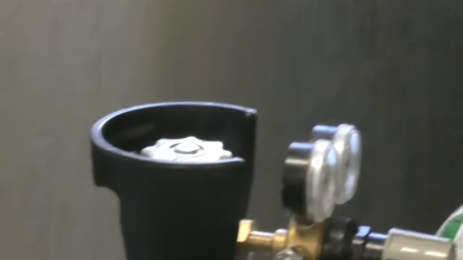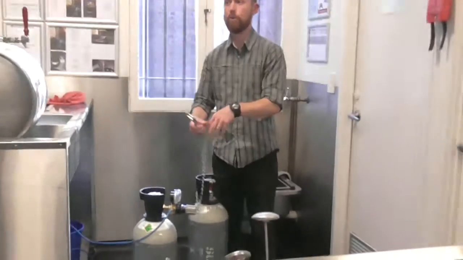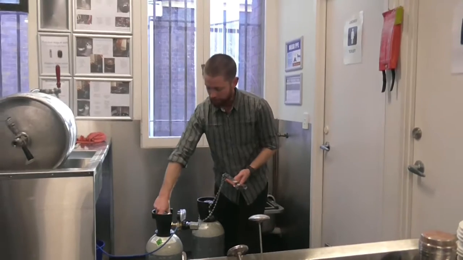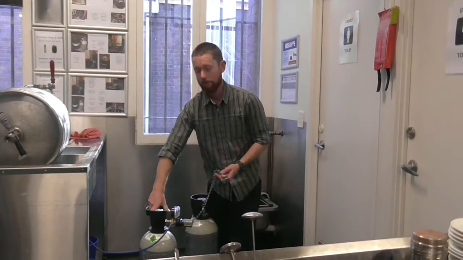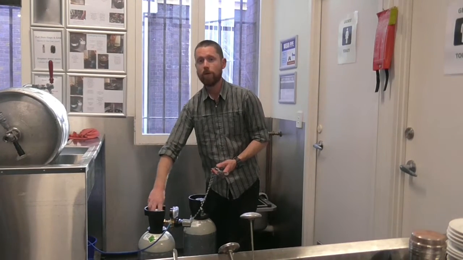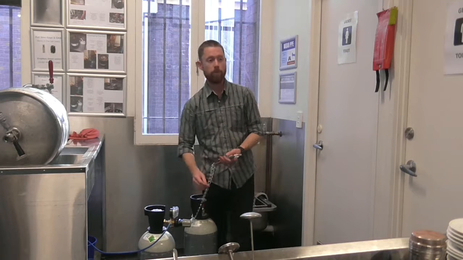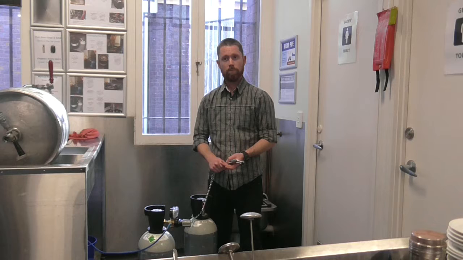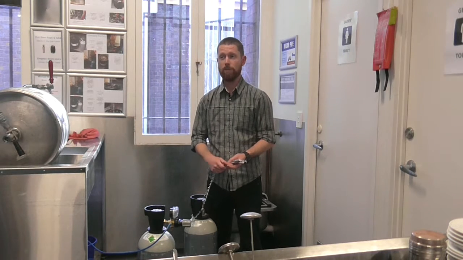Because the threads on these units are so long, it's very unlikely that you'll have CO2 escaping out the side. Once that's on, just gently turn the CO2 cylinder on. You should hear a small hissing if there's no pressure in the lines, and then that's good for service. Is everyone okay with attaching the beer lines? I'm going to open the floor to any questions if you have them.